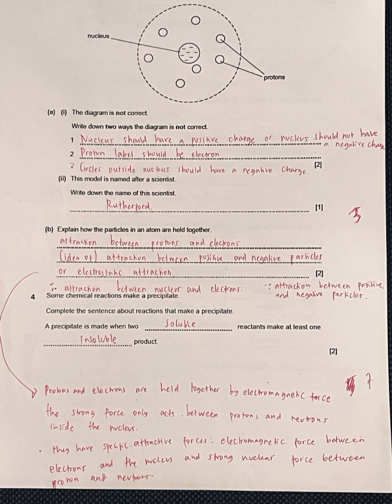The diagram is not correct. Write down two ways the diagram is not correct. 1. Nucleus should have a positive charge. 2. Proton label should be electron.